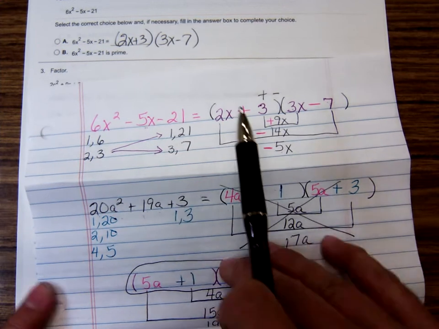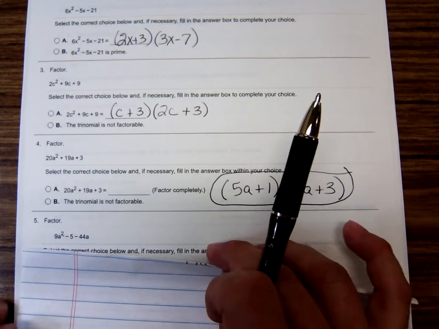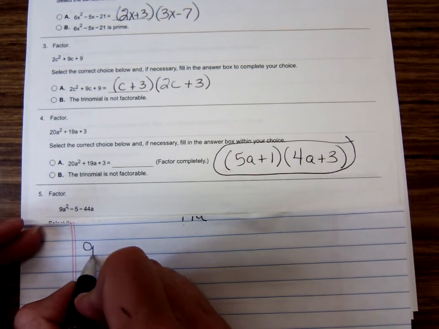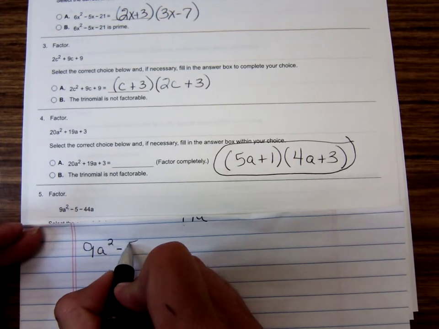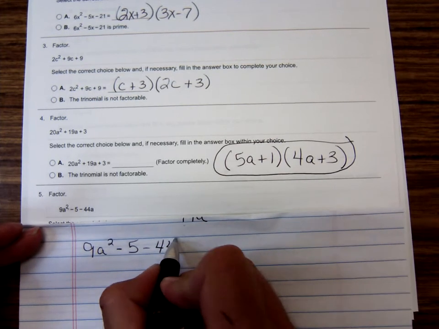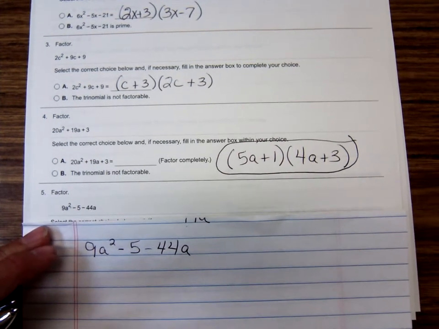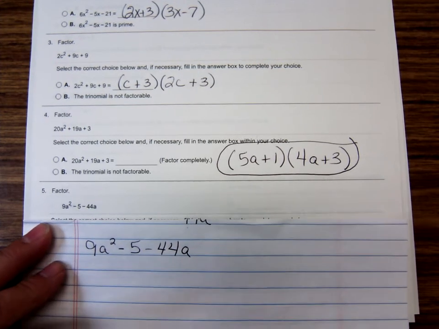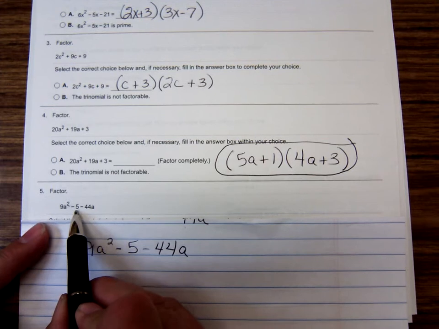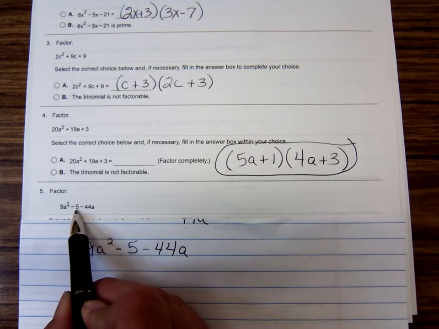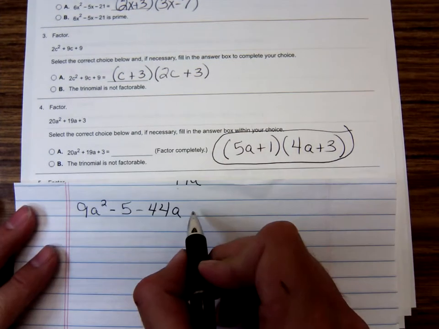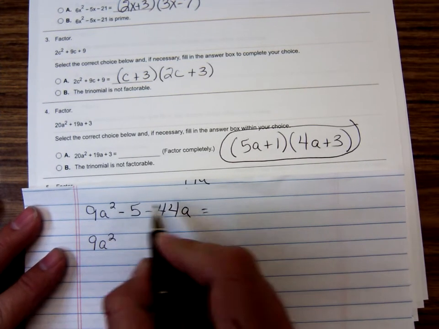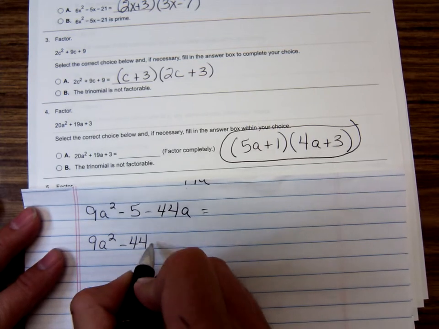Here on problem number 5, it's 9a squared minus 5 minus 44a. Well, that should be rewritten. This constant here, the number, should be by itself. So I'm going to write this as 9a squared minus 44a and a minus 5.